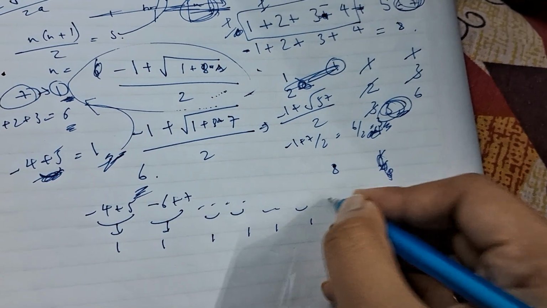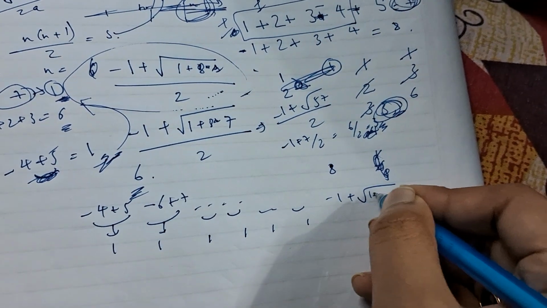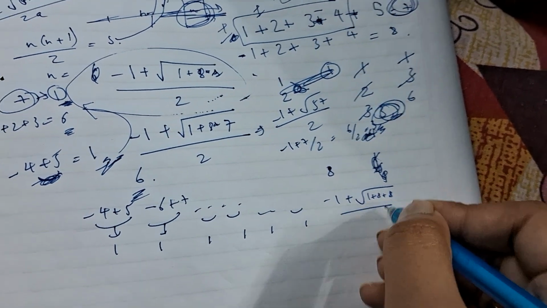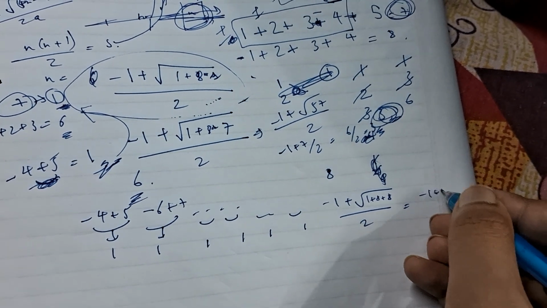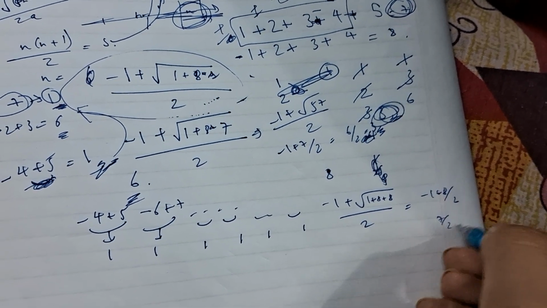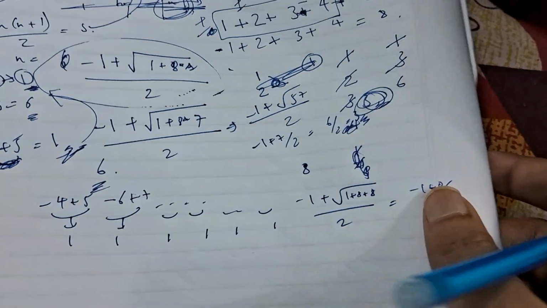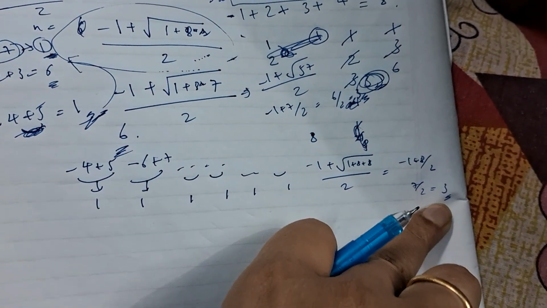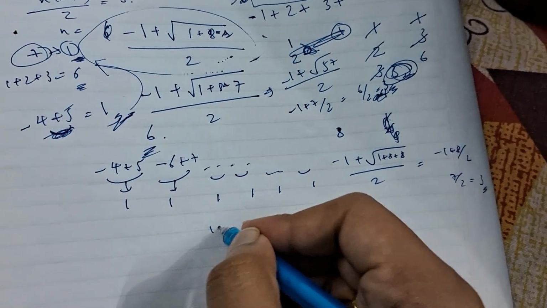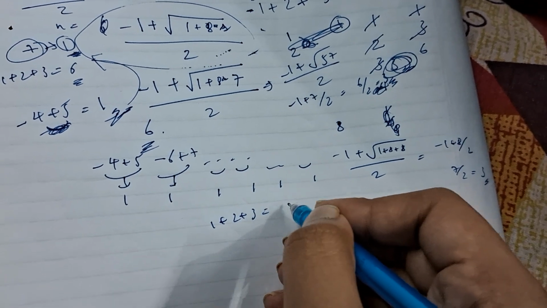That is minus 1 plus root over 1 plus 8 into 8 by 2, that is minus 1 plus 8 by 2, that is 7 by 2, which is actually 3. Once you come to 3, you know 1 plus 2 plus 3 is 6.